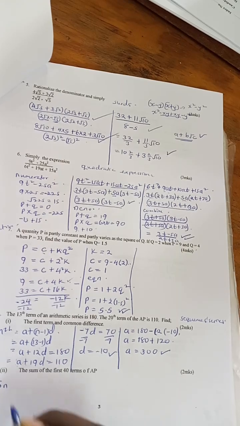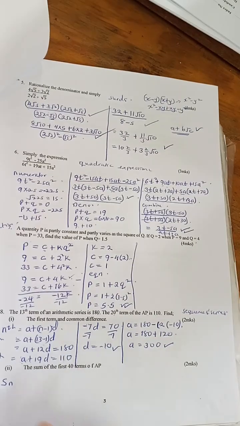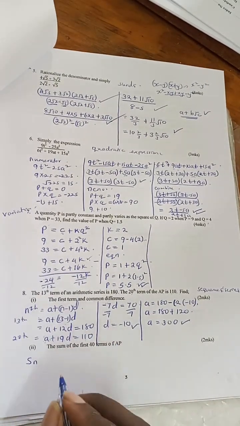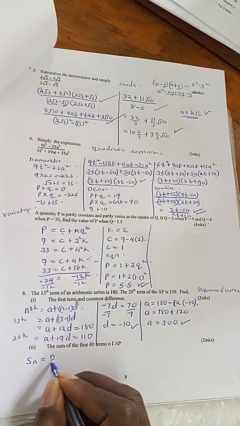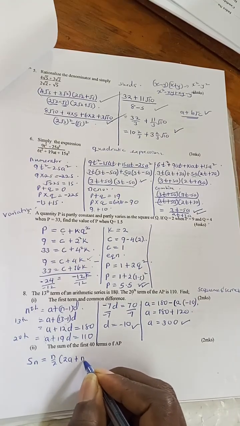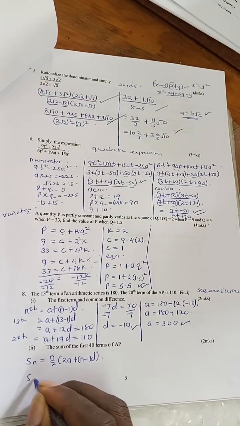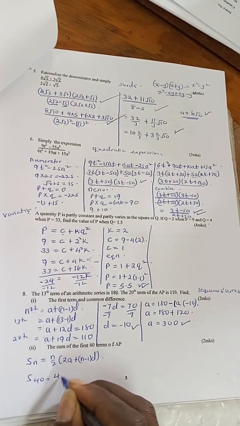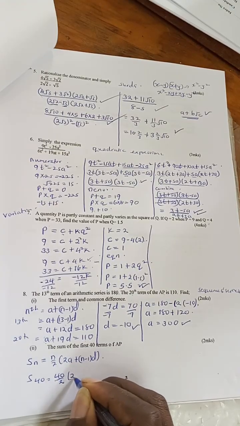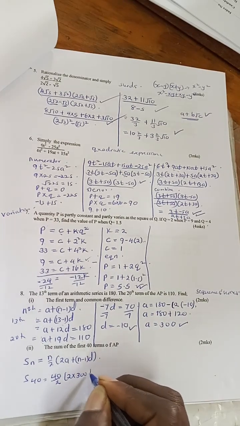Now the sum of the first 40 terms. The sum of terms of the arithmetic series will be n all over 2 into 2a plus n minus 1 d. Now the sum of 40 will be 40 all over 2 into 2 times the value of a, which is 300.